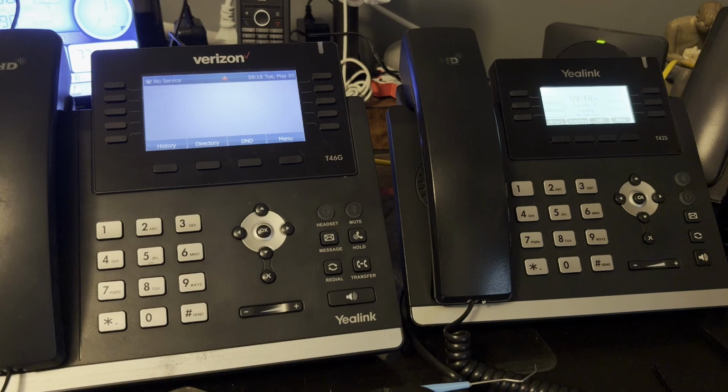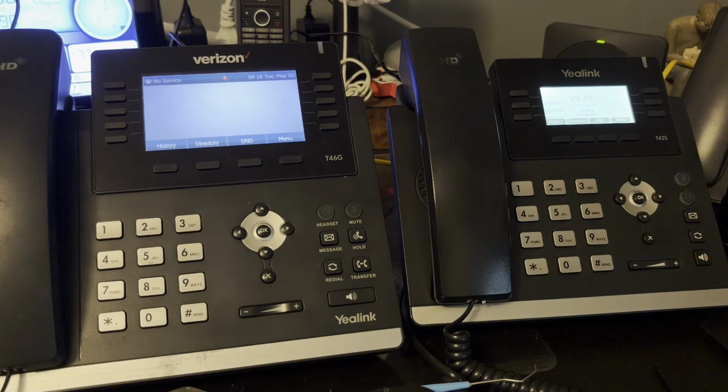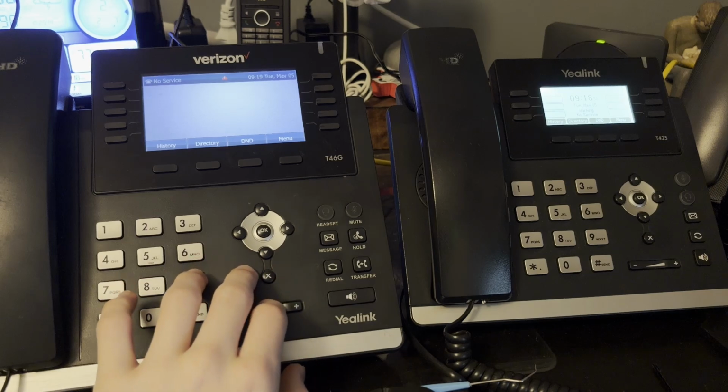Anyways, these phones don't think it's 918. It's not. It's currently 818. But they also don't have any service, of course. So we're going to start with phone 1, which I forgot what that one was. It was 93. So let's hop on the computer and configure that.